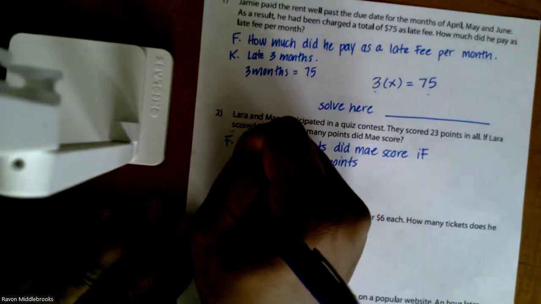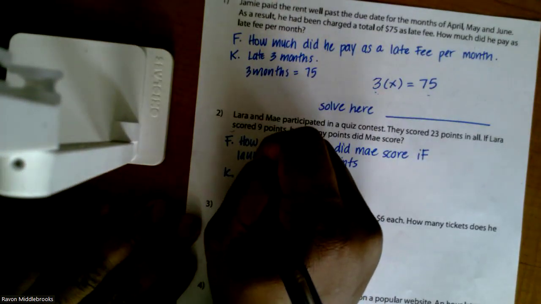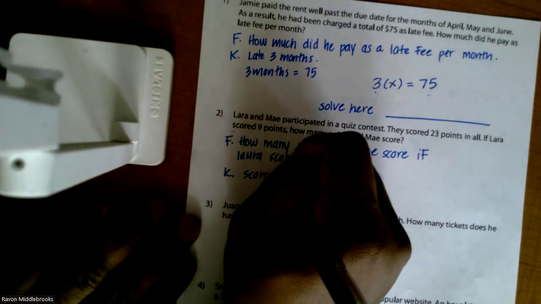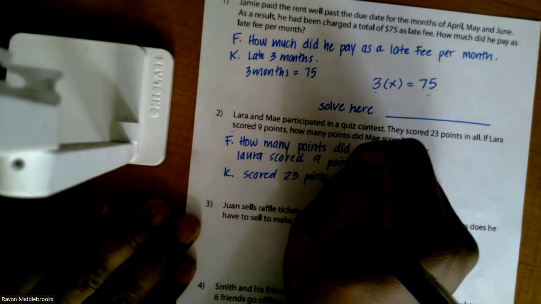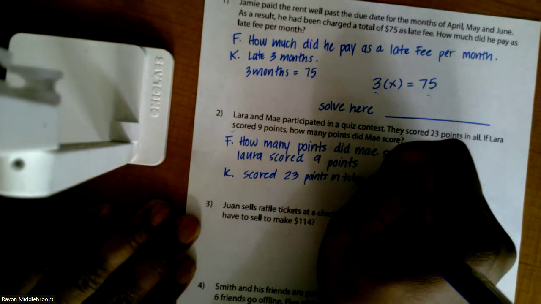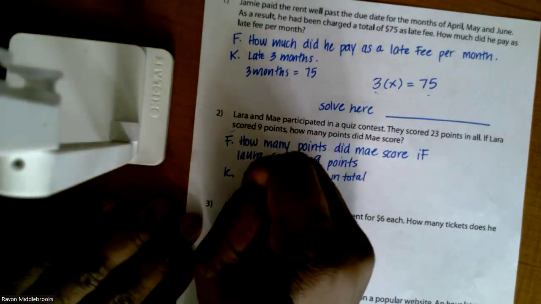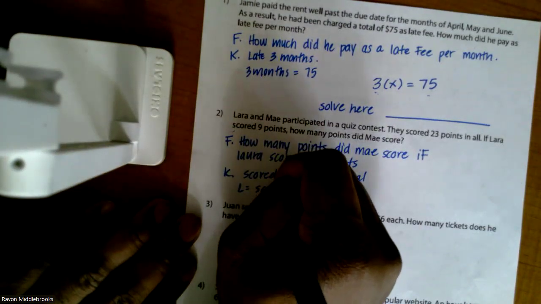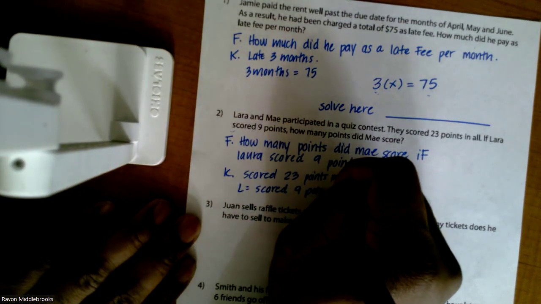What do we know? We know they scored 23 points in total. And we know Laura scored 9 points.